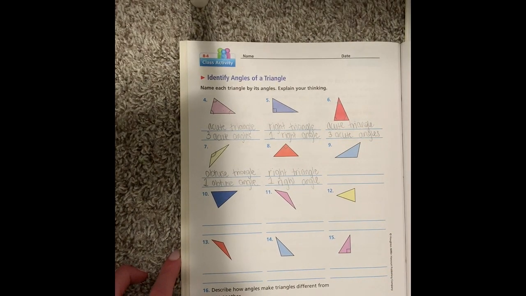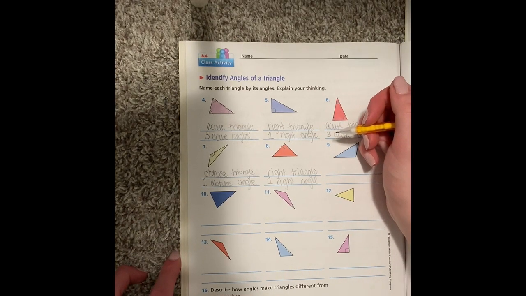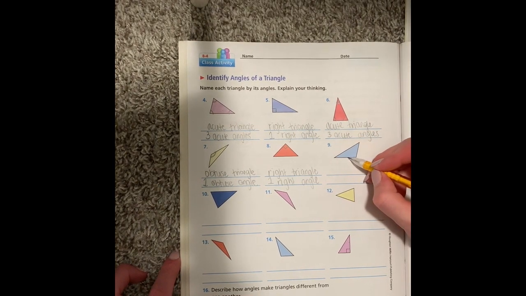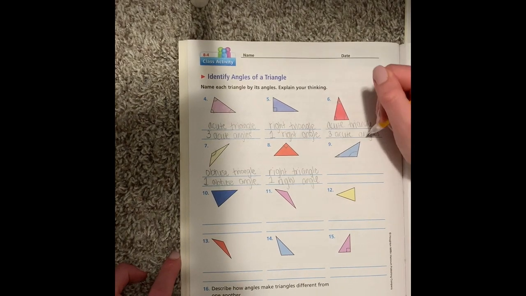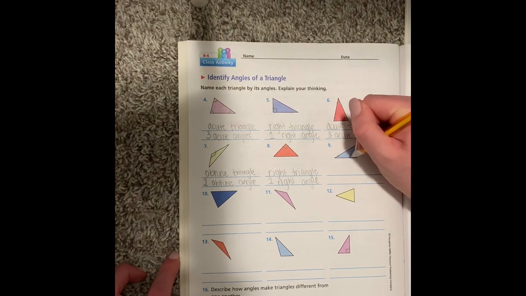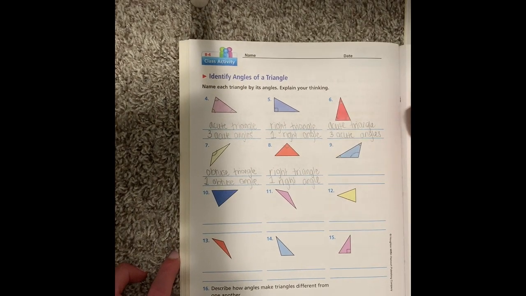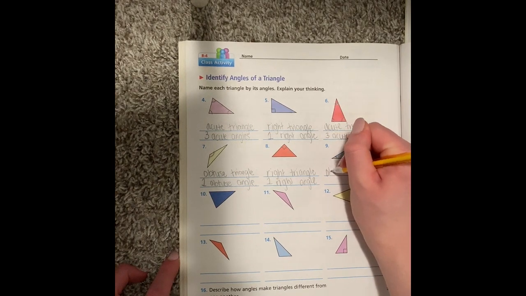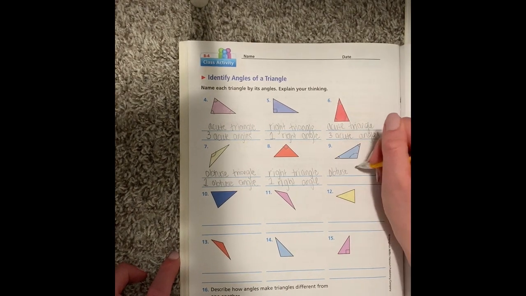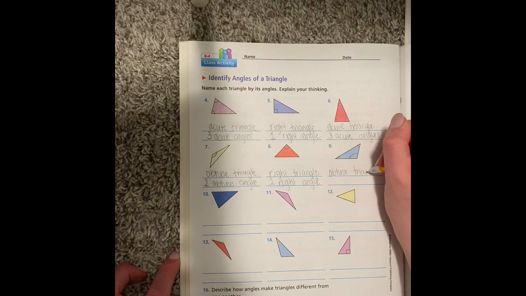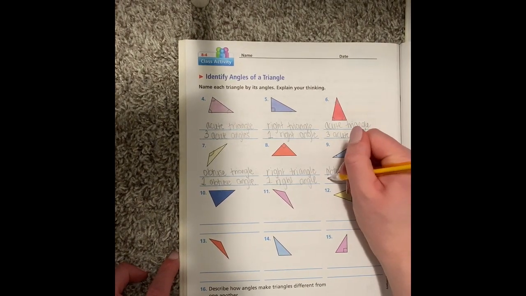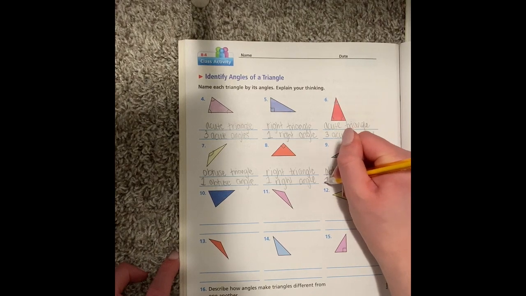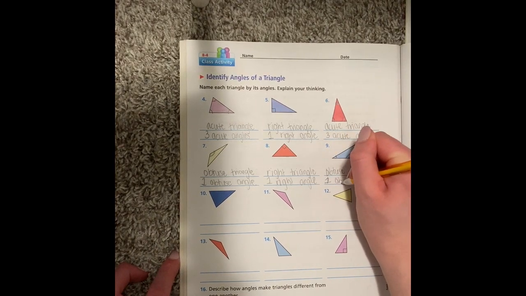Okay, for this one, we can see that we have this obtuse angle right here. We can see here we have 2 acute angles, but this 1 obtuse angle makes this an obtuse triangle. So let's write obtuse triangle, and we have 1 obtuse angle.